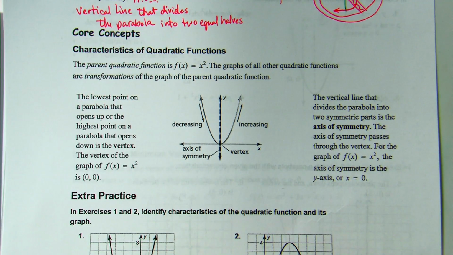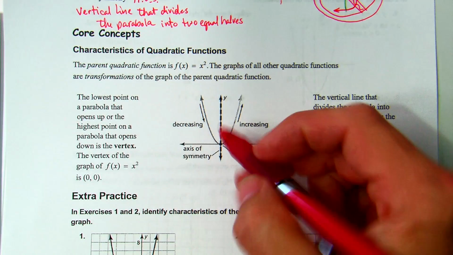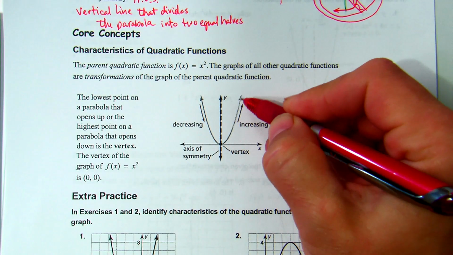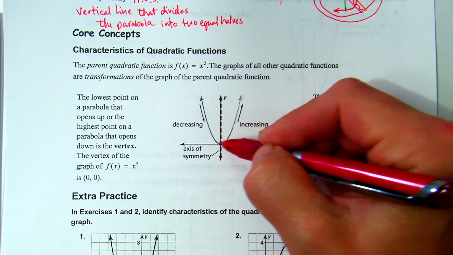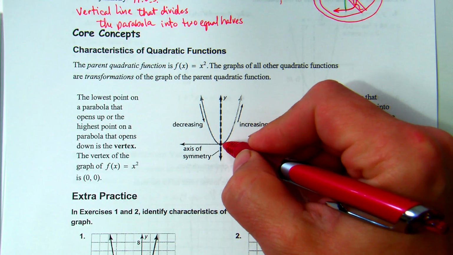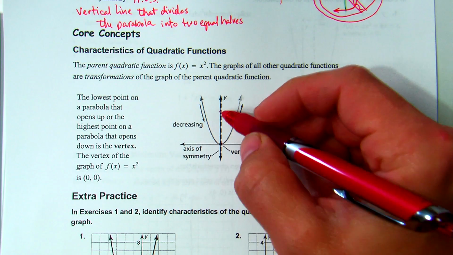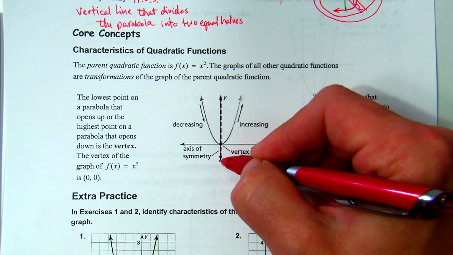So this is basically the parent, it's a stripped down version of just x squared. And when you see this parent function, this is the parabola that you're going to see. It's positive, so it opens upwards. Okay, the vertex is 0, 0, it goes through the origin. For the vertex, the axis of symmetry is going to be the y-axis.